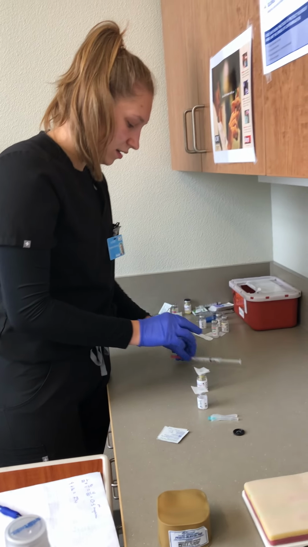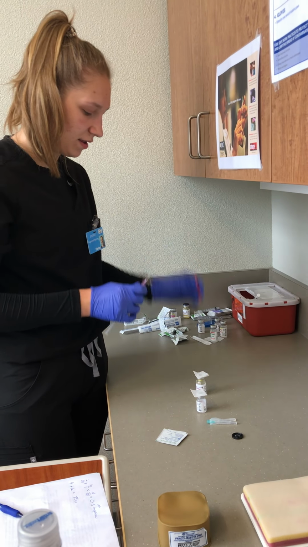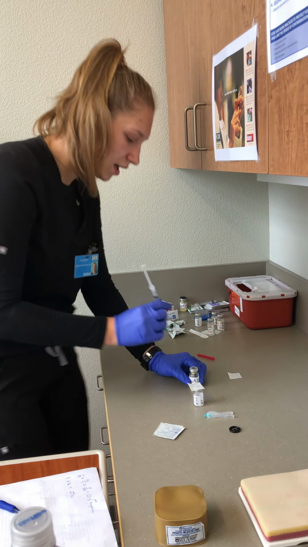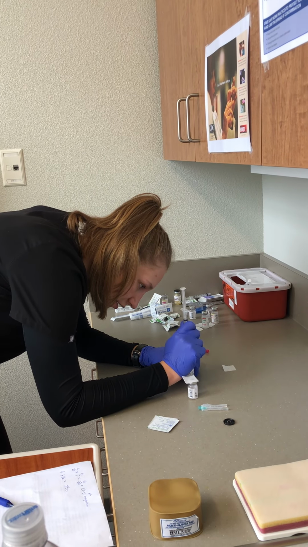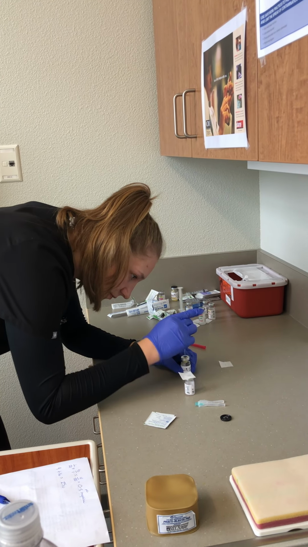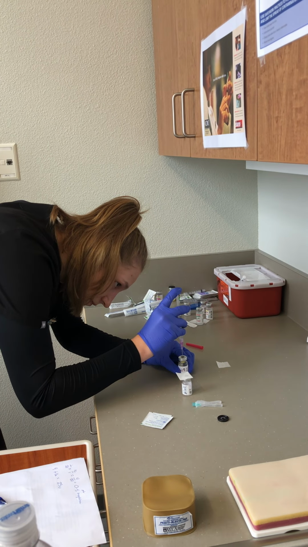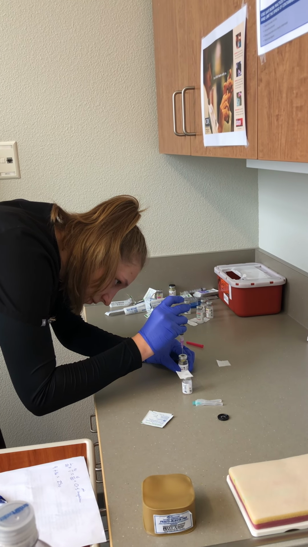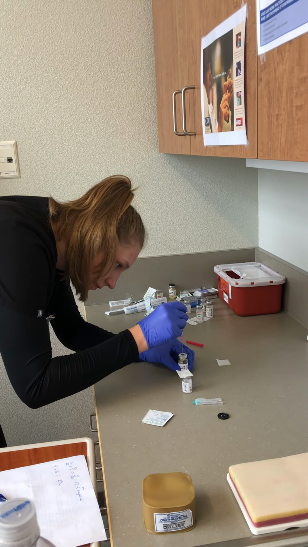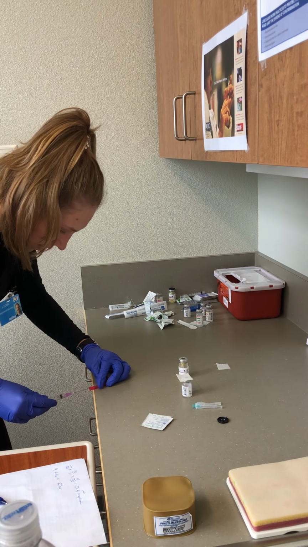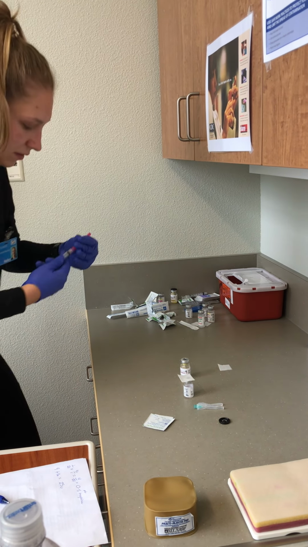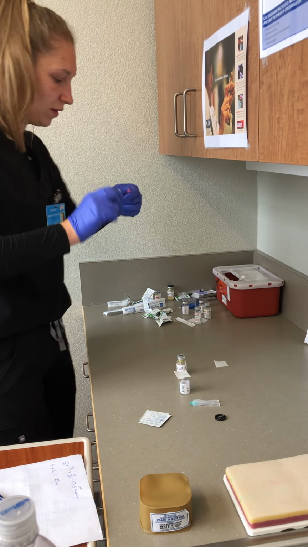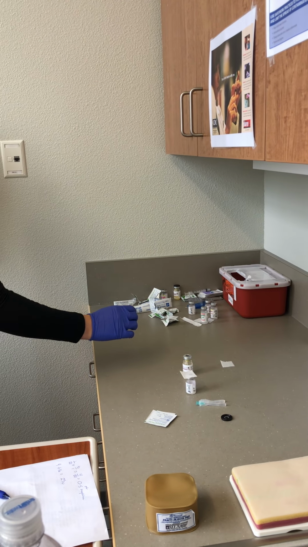Okay, I'm going to uncap this. I'm going to inject it in to my powder. I'm going to recap this. Remove my filter needle.